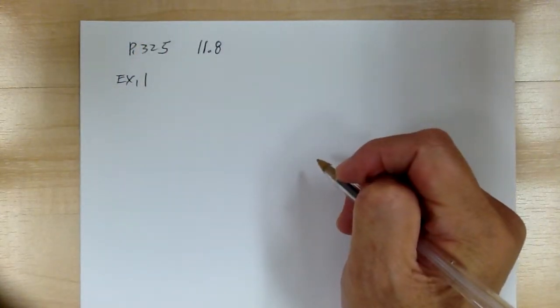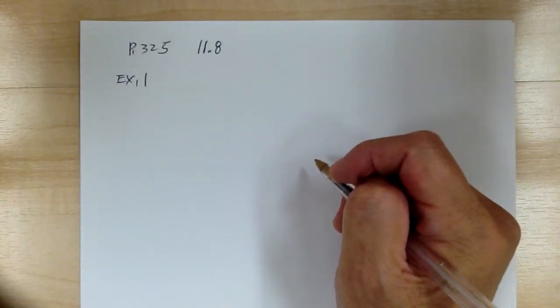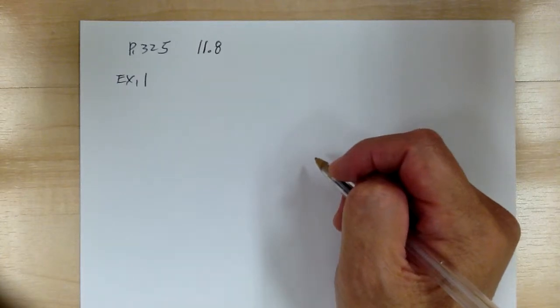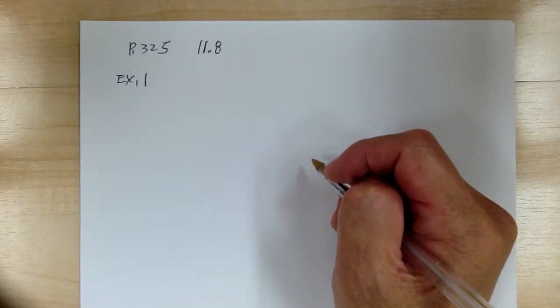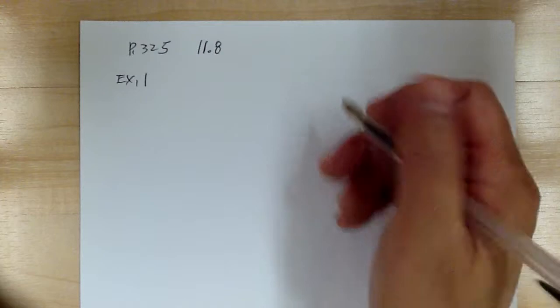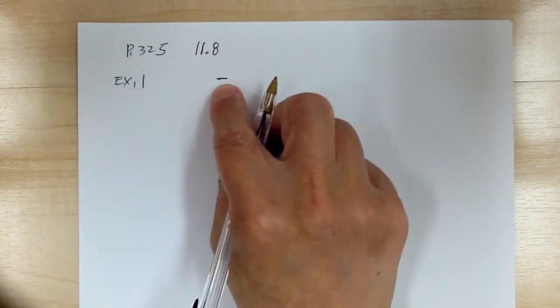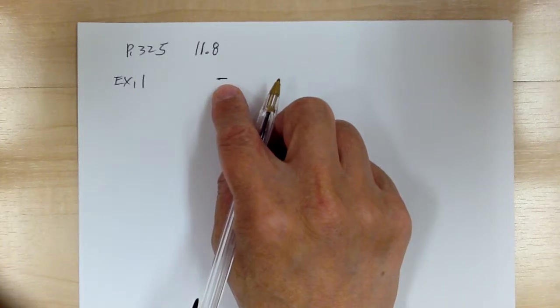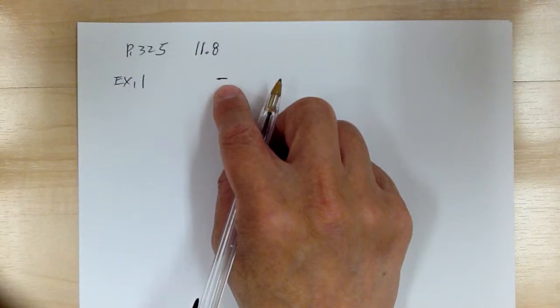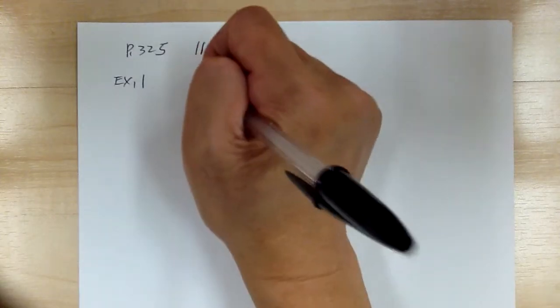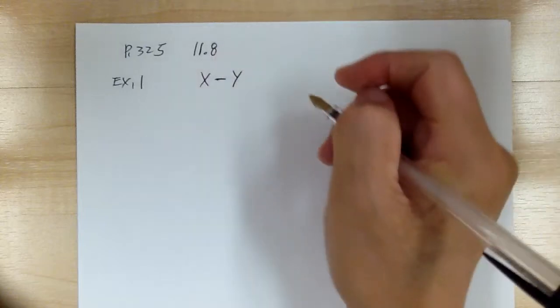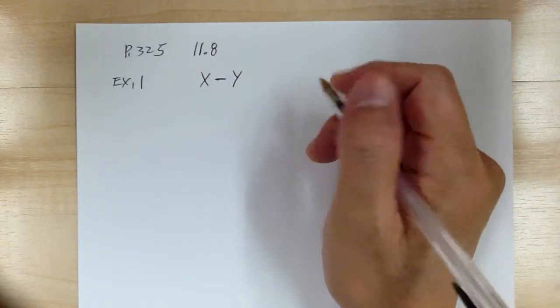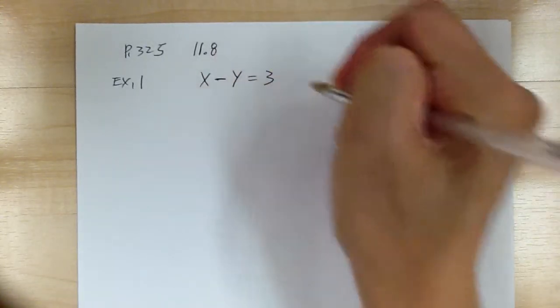Okay, so you can first read the problem. It says the difference of two numbers is 3, their product is 10. What are the two numbers? So that's going to translate, right? The difference means minus. The two numbers, they didn't tell you what numbers are. If they give you the number, you write down the number. If they don't tell you the number, you use letters, use variables. So difference of two numbers, you don't know, so you go x and y, right? So x minus y is 3.